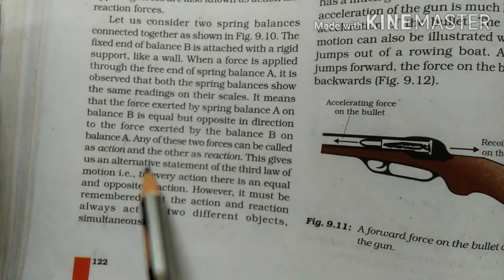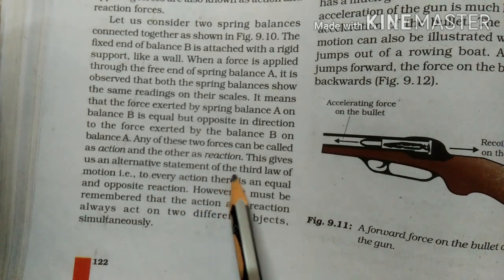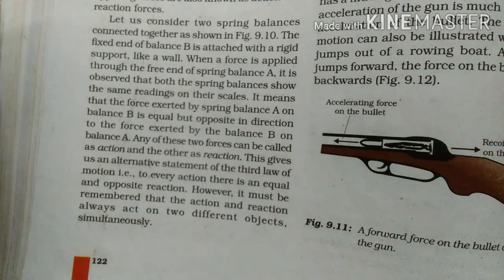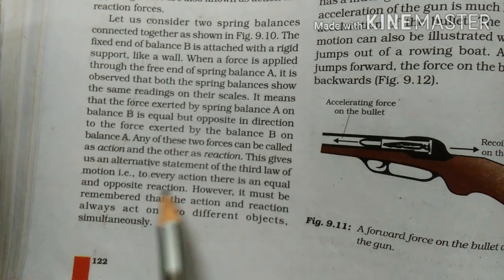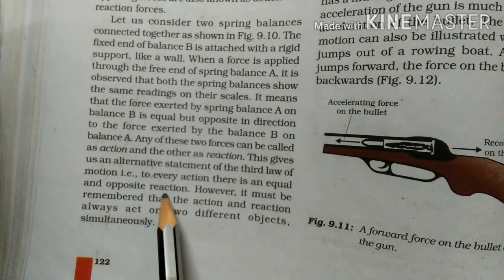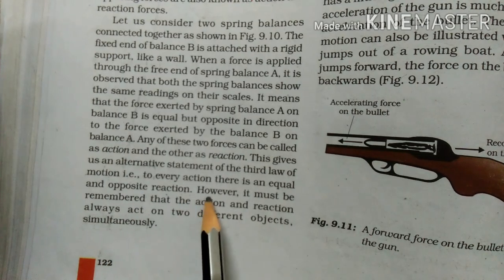This gives us an alternative statement of the third law of motion: to every action there is an equal and opposite reaction. This is the third law of motion.